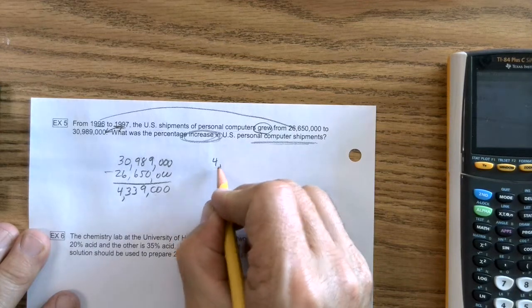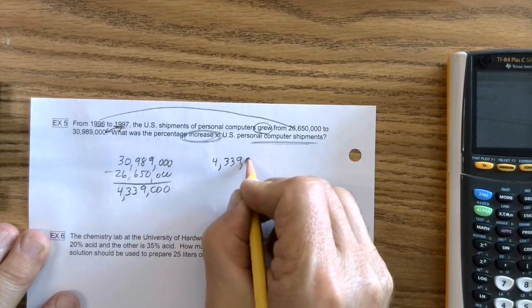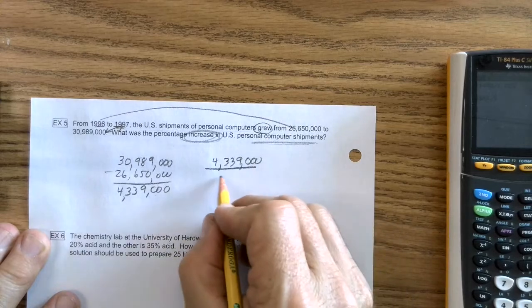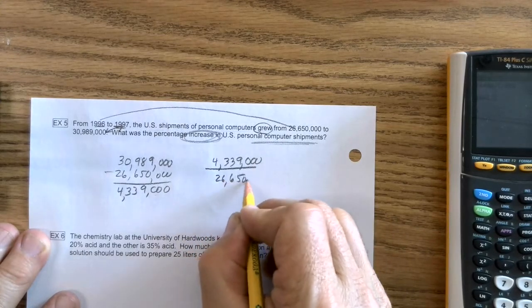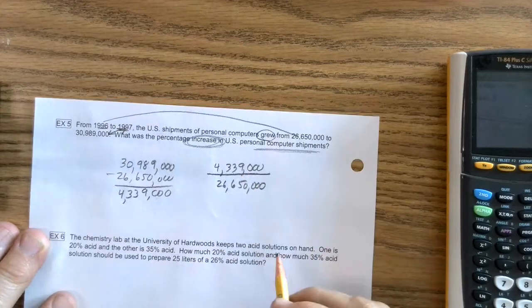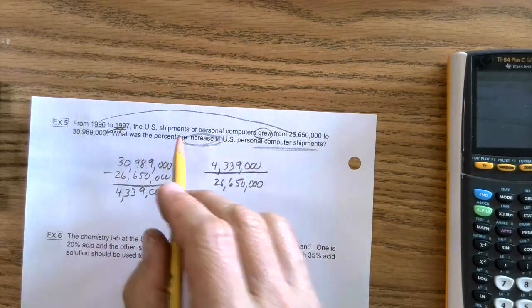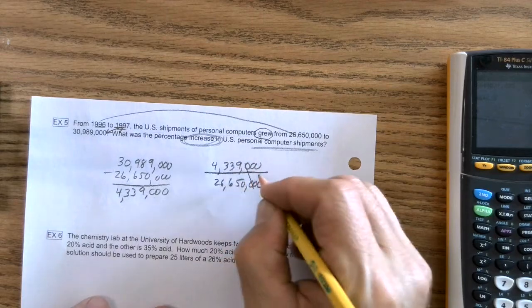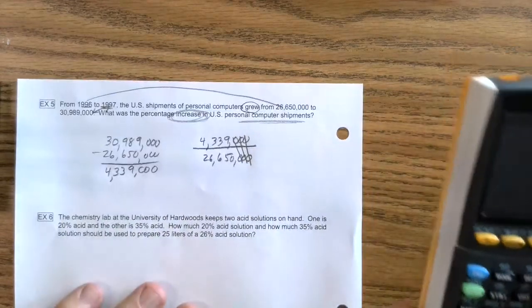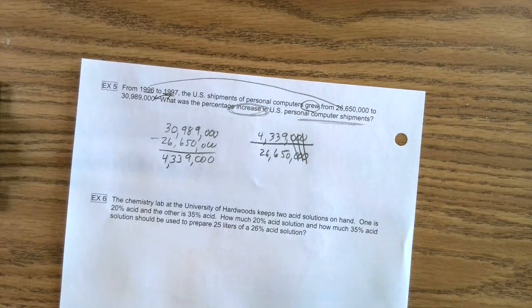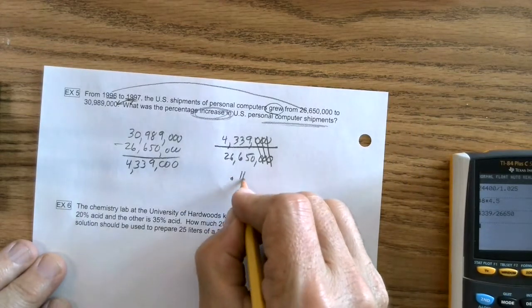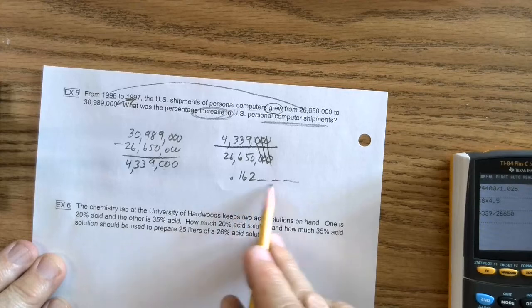Now, how do we figure out percent? We take how much it grew. We put it over the original, 26,650,000. We're going to figure out what this decimal is, and then we'll turn the decimal into a percent. All right, well, I'm going to take these zeros off. Why? Just because you can. And I'm going to go 4,339 divided by 26,650. And that's 0.162. It goes on forever, but I just rounded it to here.